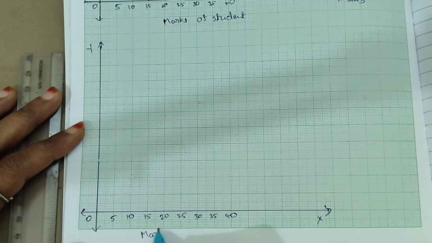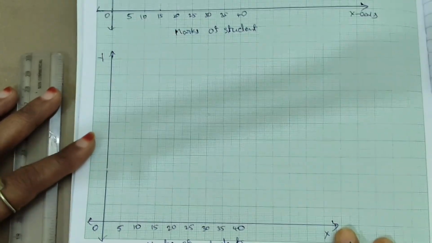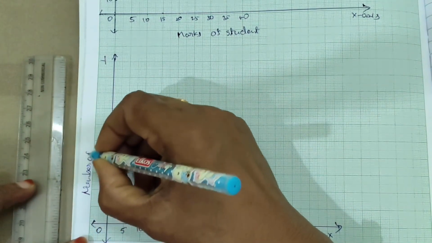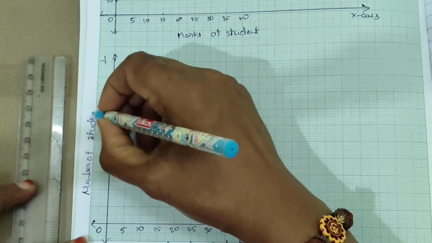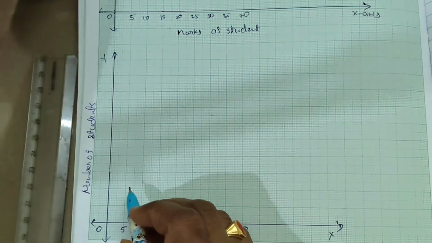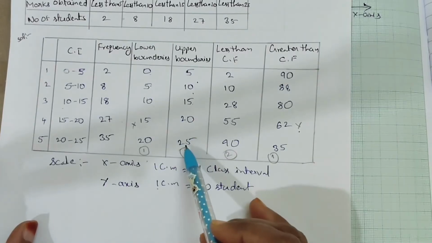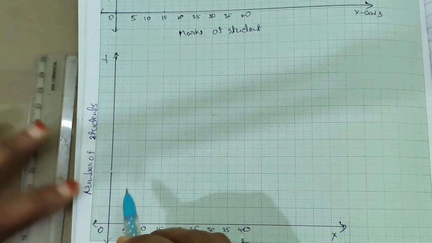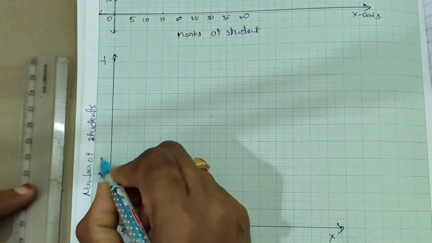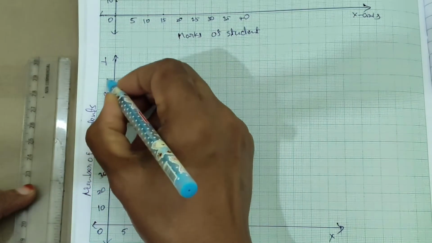On the y-axis we write number of students: 10, 20, 30, 40, 50, 60, 70, 80, 90.